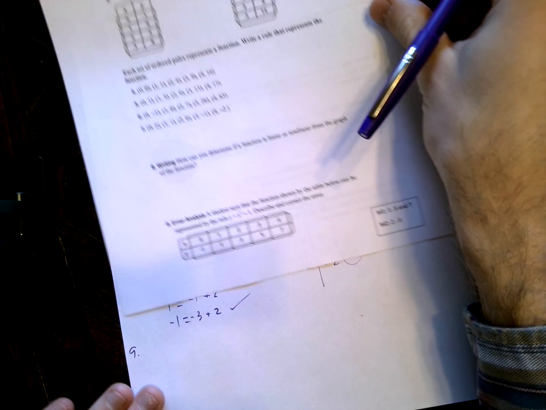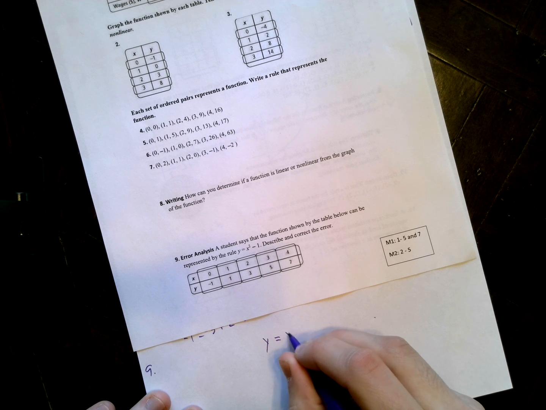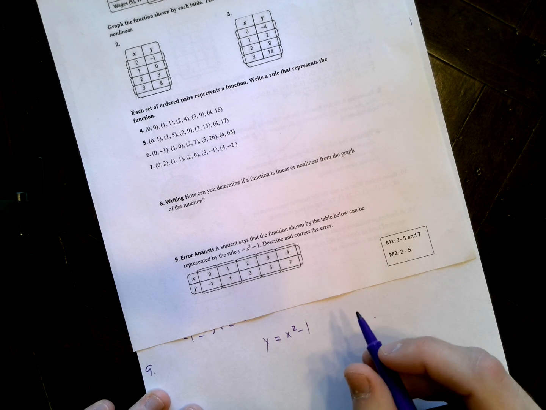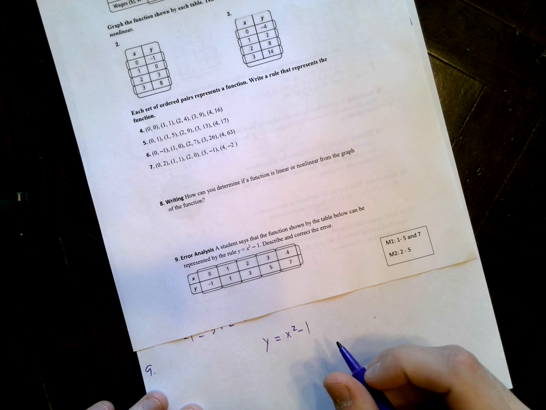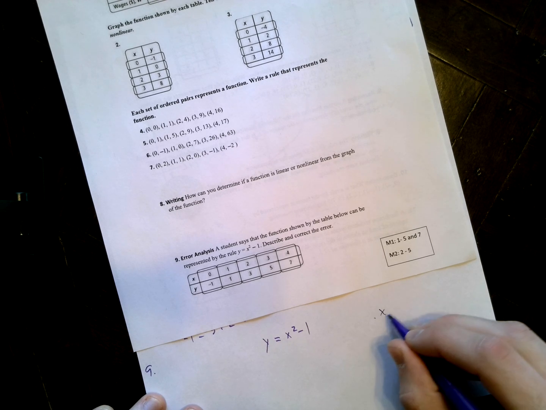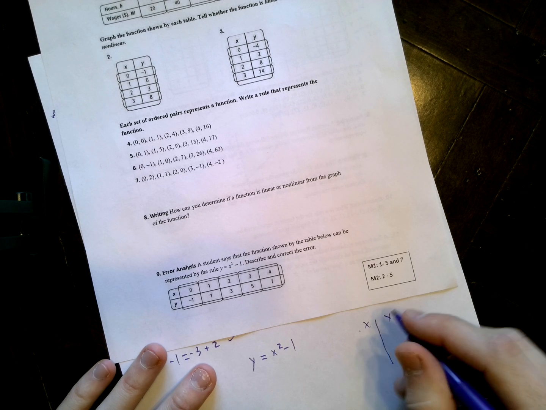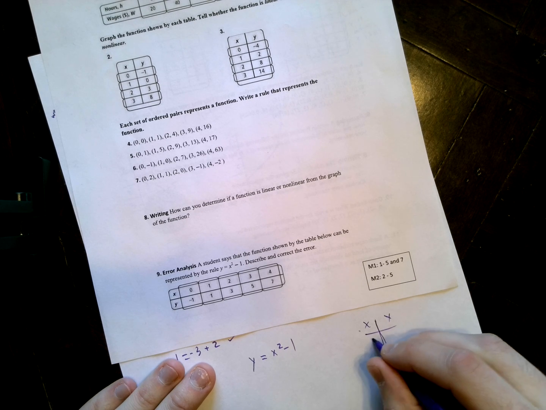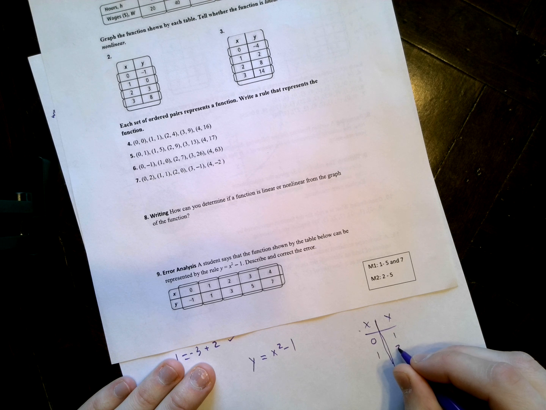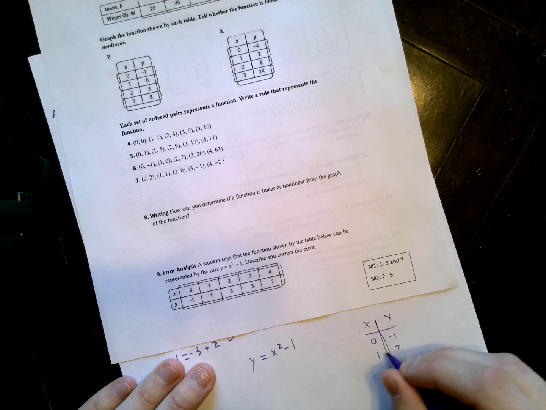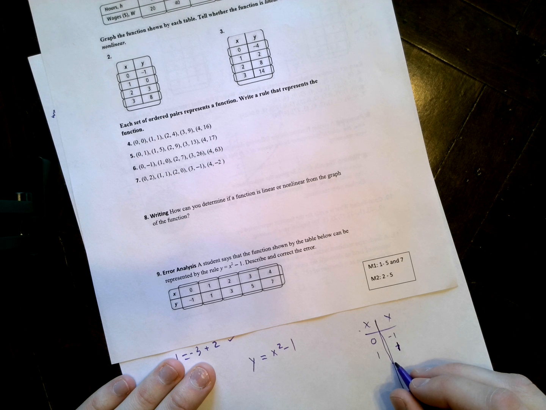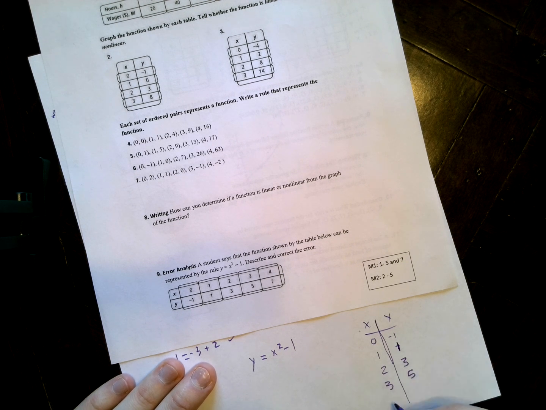And finally, we're on to number 9, our last one here. A student says that the function shown by the table below can be represented by the rule y equals x squared minus 1. Describe the error. All right, well, first I'm going to write this out as a table. 0, -1, 1, 1, 2, 3, 3, 5, 4, 7.